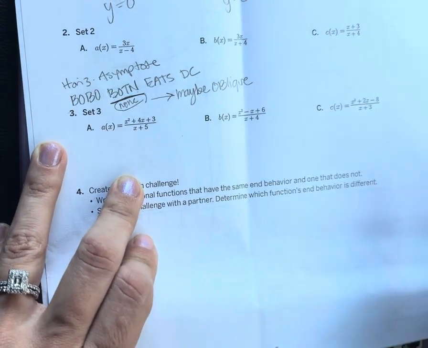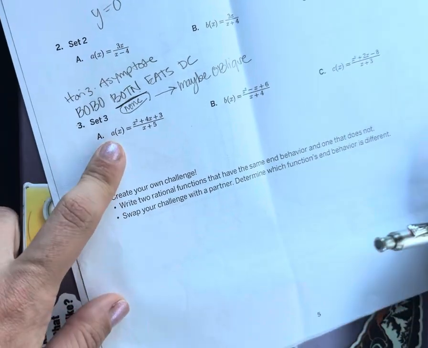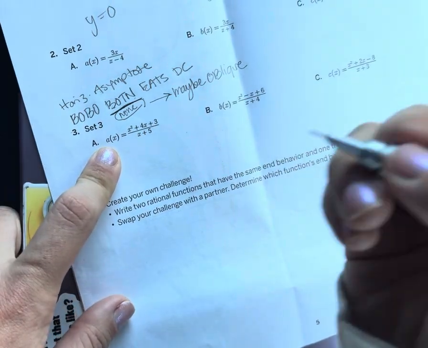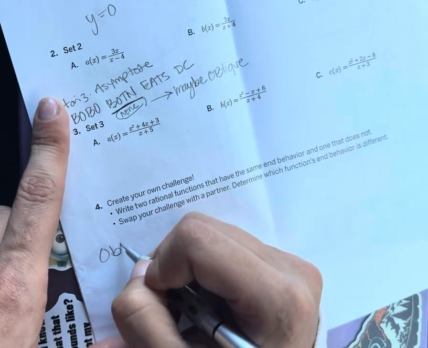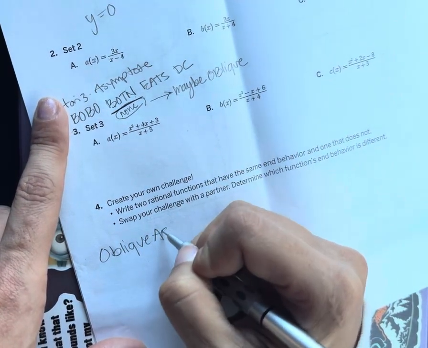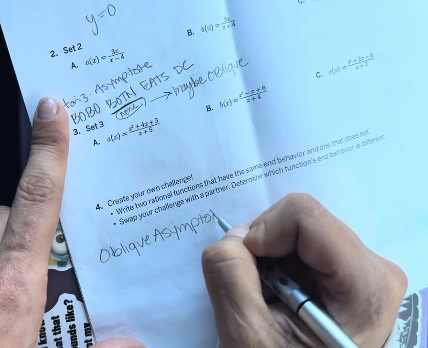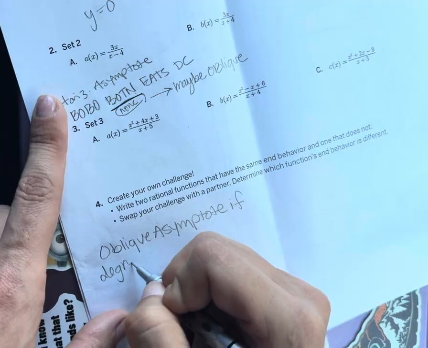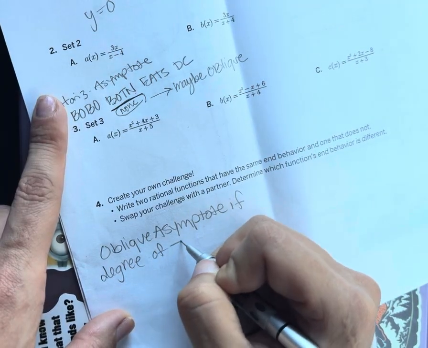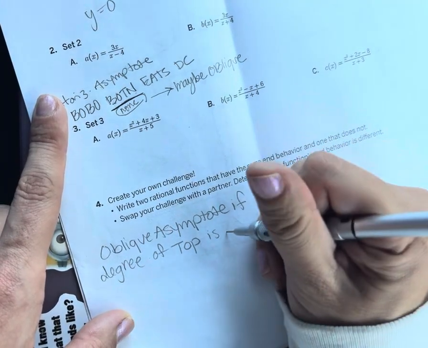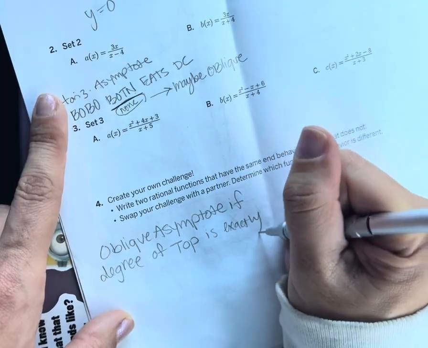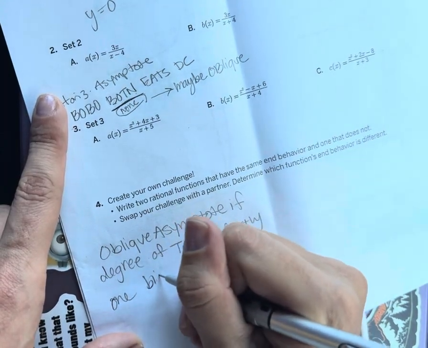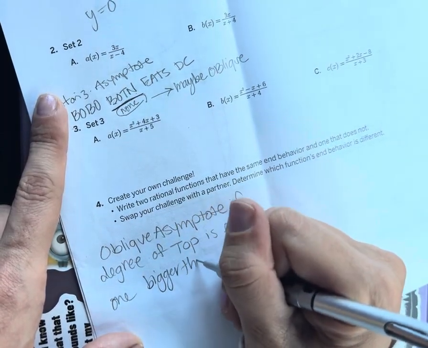Here's how we check. There is an oblique asymptote if, and only if, the degree of the top is exactly 1 bigger than the degree of the bottom.